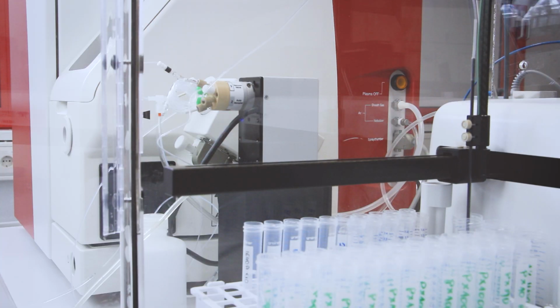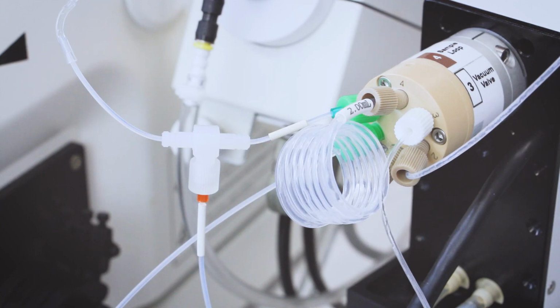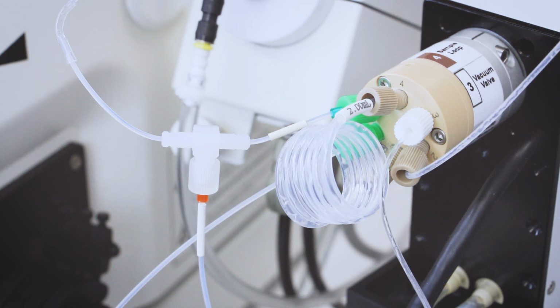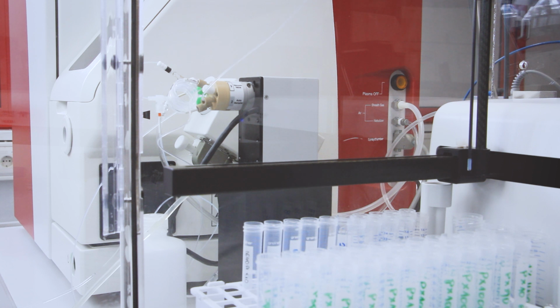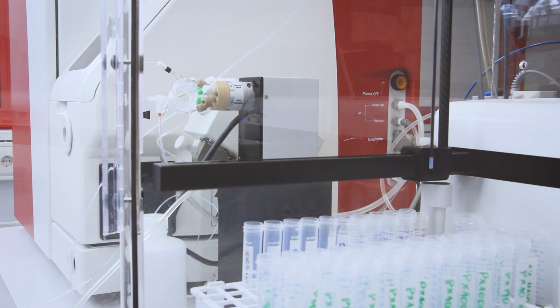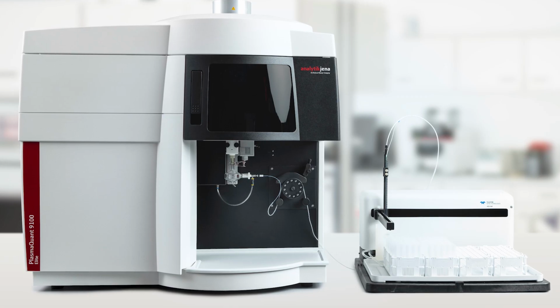The PlasmaQuant MS for heavy metal analysis in eluates for high sample throughput convinces with comparably low operating costs due to its low argon consumption. In combination with an autosampler and a switching valve, the sample uptake time can be reduced by factor 5, and thus up to 80 samples per hour can be measured.